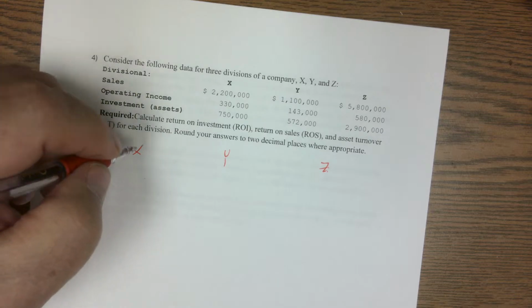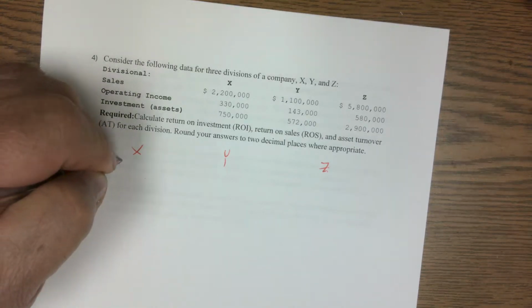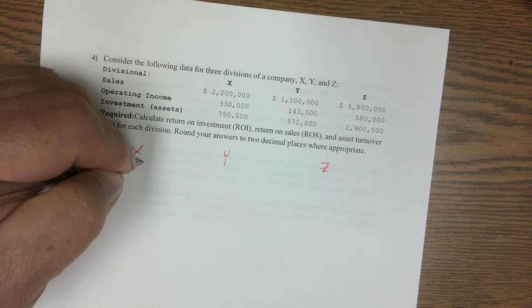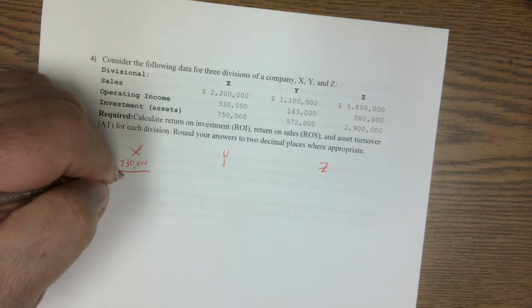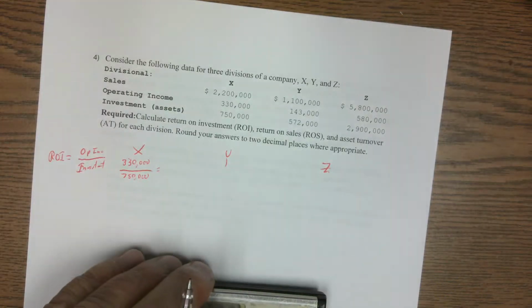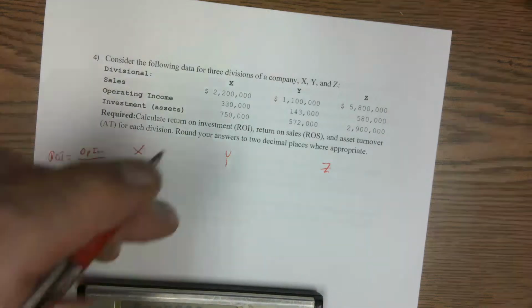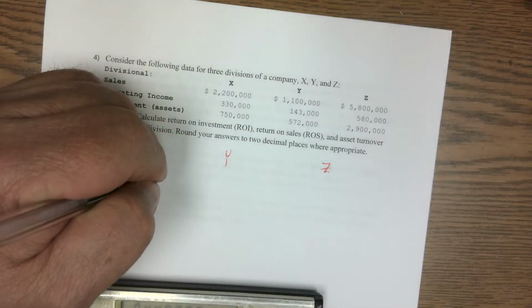So in X's case, that will be 330,000 divided by 750,000, which is 44%.